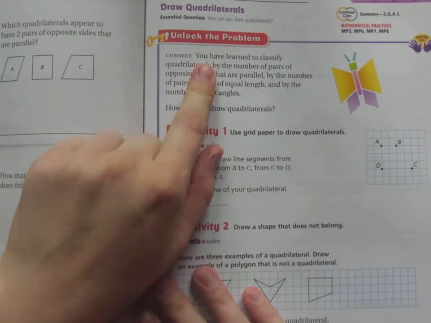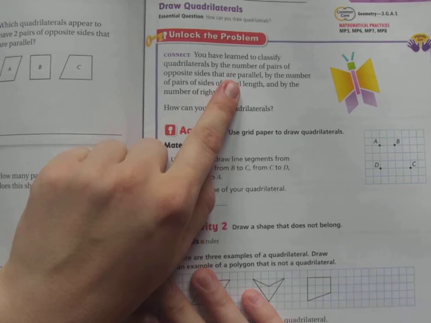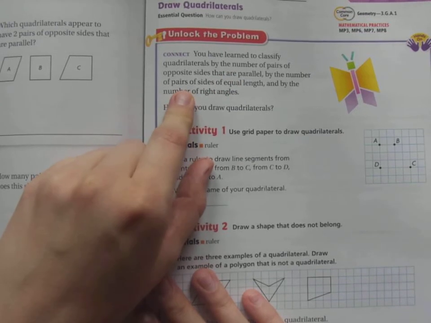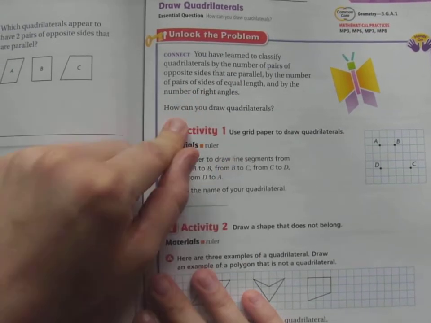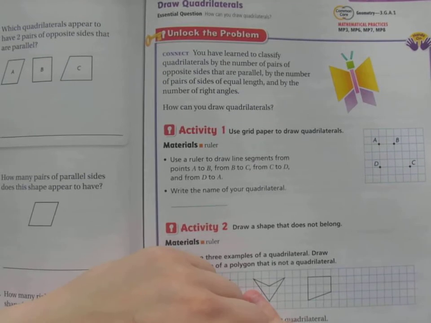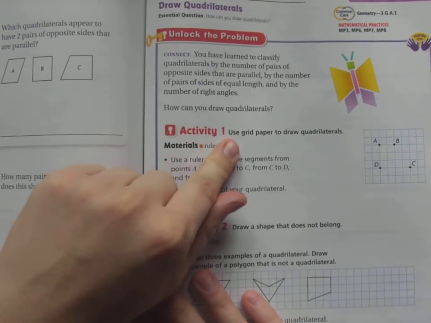Right here, you have learned to classify quadrilaterals by the number of pairs of opposite sides that are parallel, by the number of pairs of sides of equal length, and by the number of right angles. So how can you draw quadrilaterals? All right, activity 1. Use a grid paper to draw quadrilaterals.